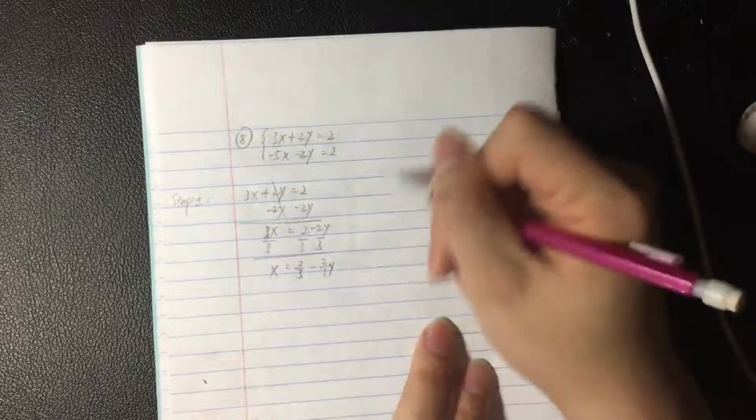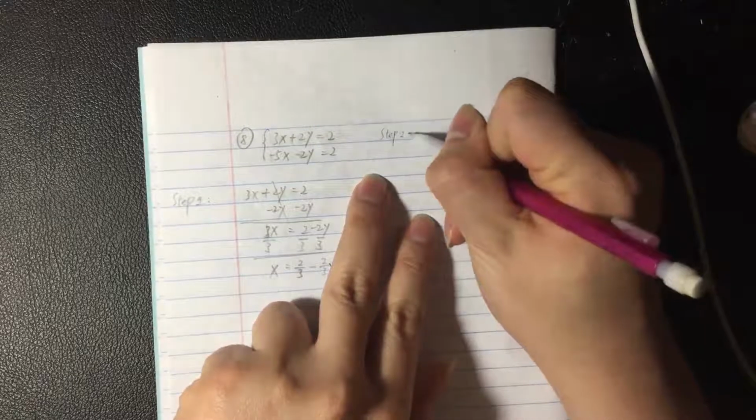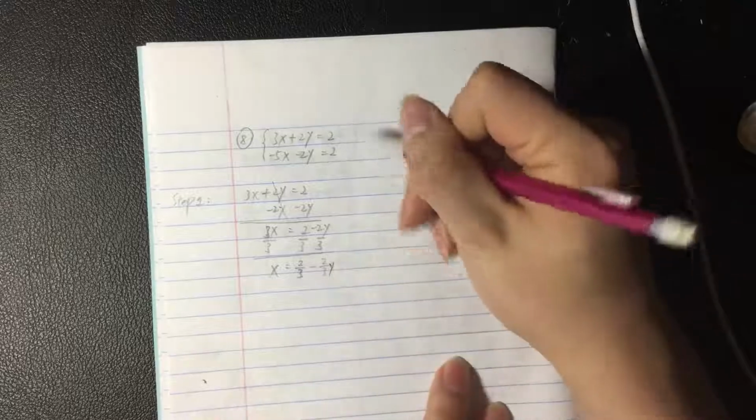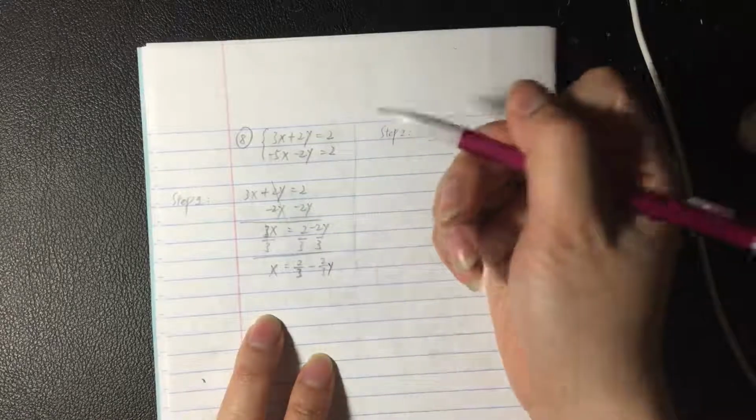Step 2. We may need more space. Substitute the new expression into a different equation.